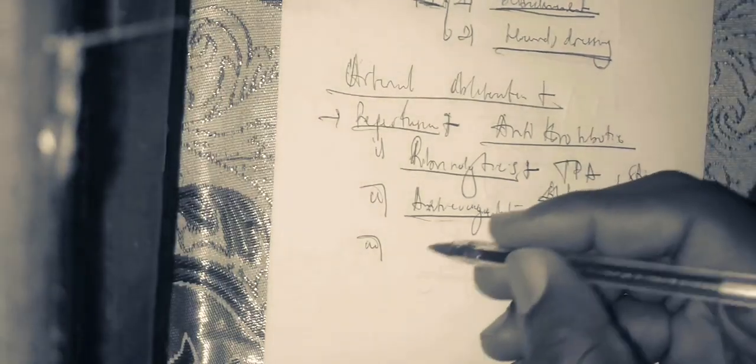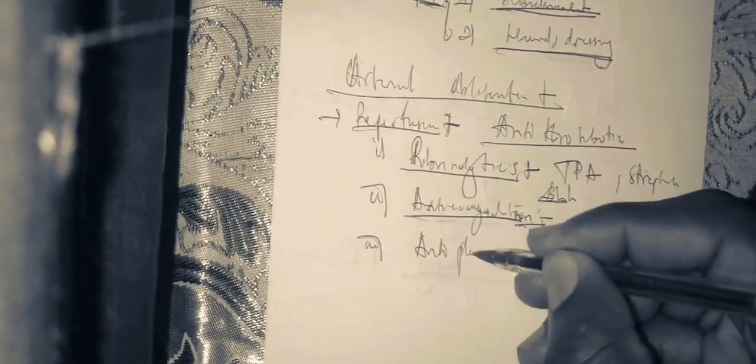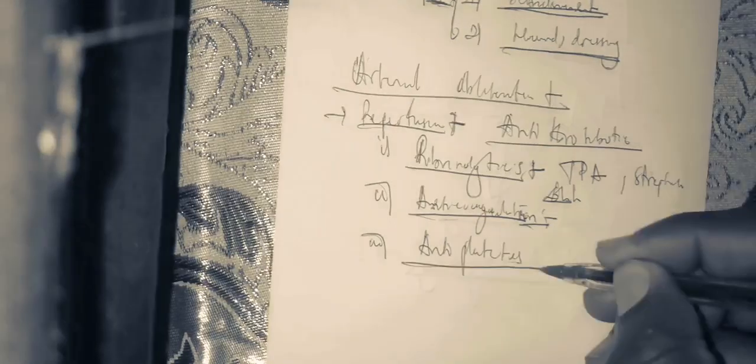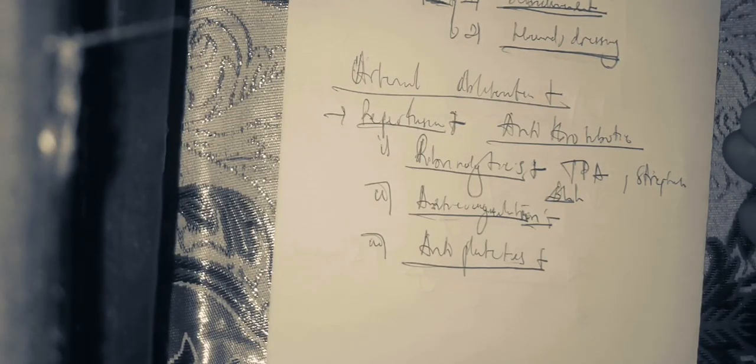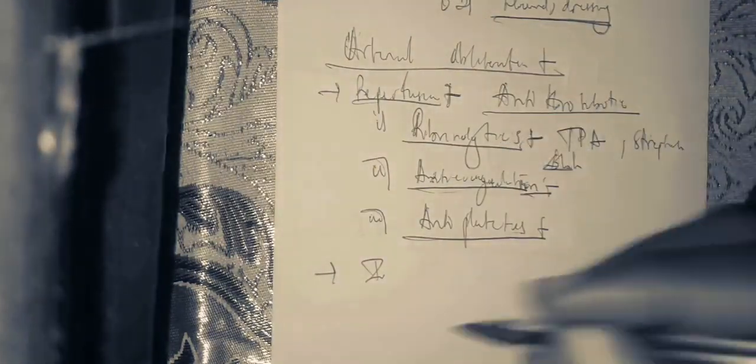And then the next one that you have to use now is antiplatelets. Is it clear? Aspirin and clopidogrel. Is it clear? Those are all the antithrombotics that you have to use in order to reperfuse the tissue. The reperfusion can also be done pharmacologically; this is a pharmacological reperfusion.